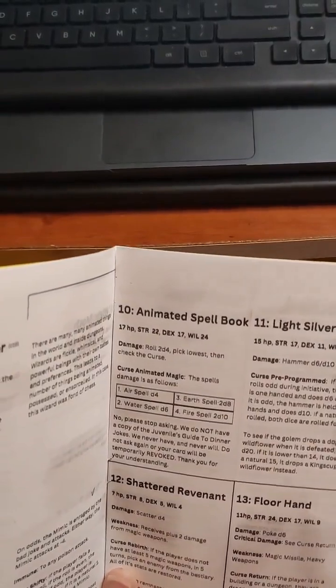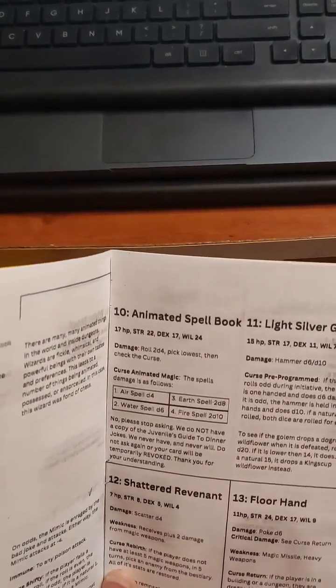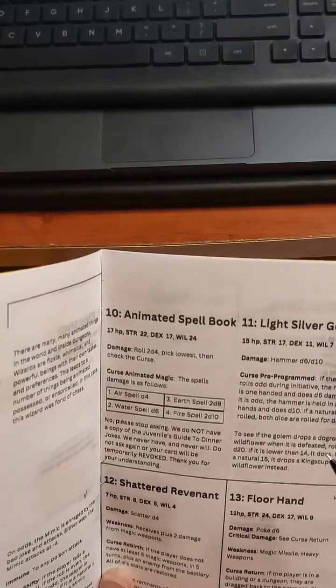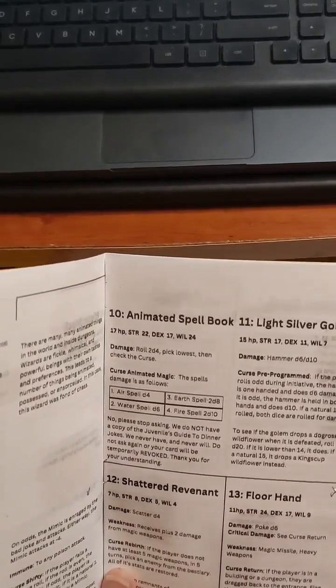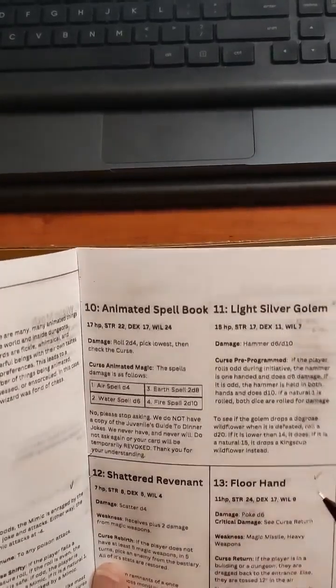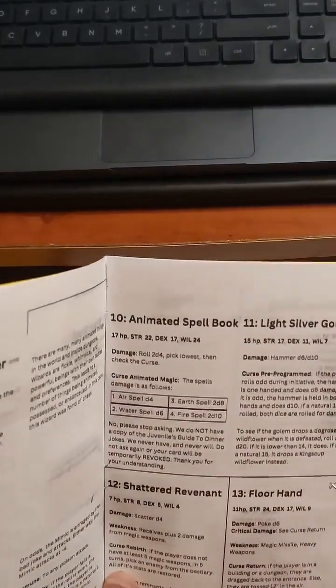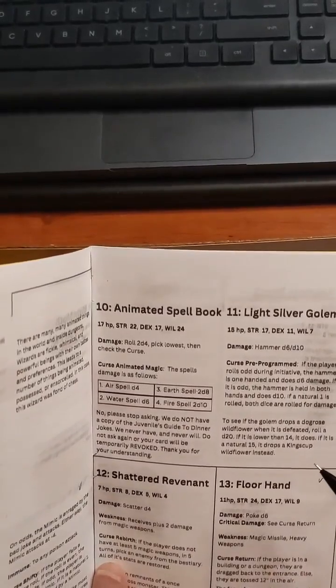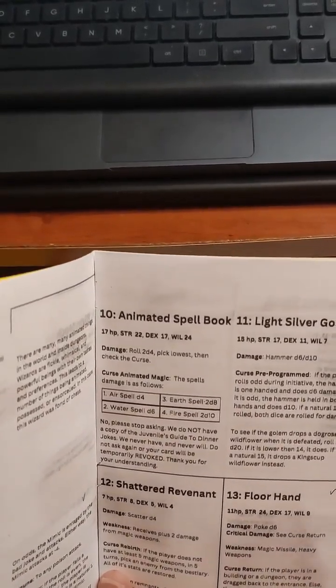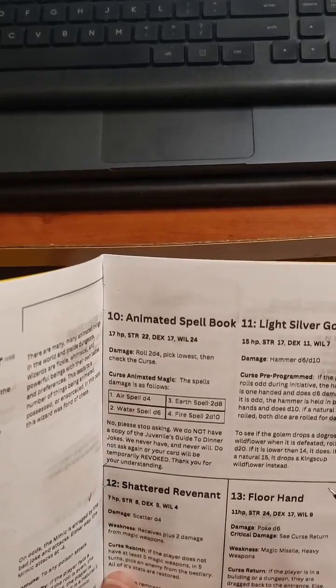The hammer is one-handed and does D8 damage. If it is odd, the hammer is held in both hands and does D10. I must have, that's a typo. So if it is even, it does D10. Well, we did not dodge a bullet. If a natural 1 is rolled, both dice are rolled for damage.